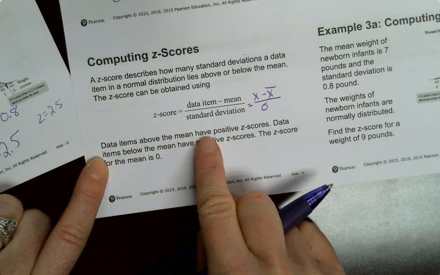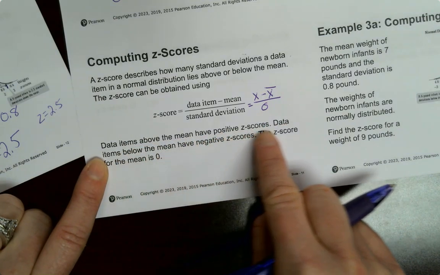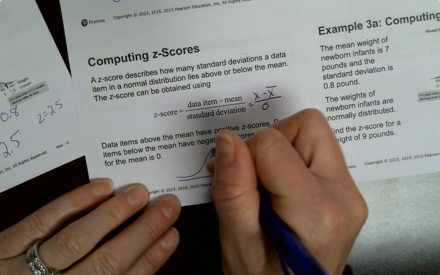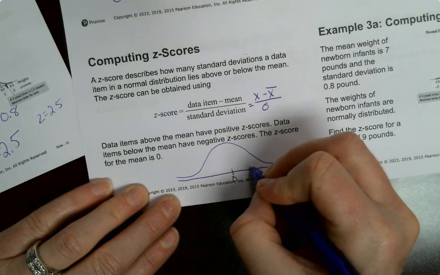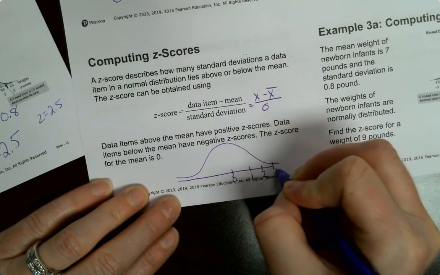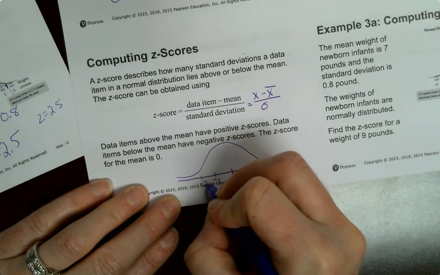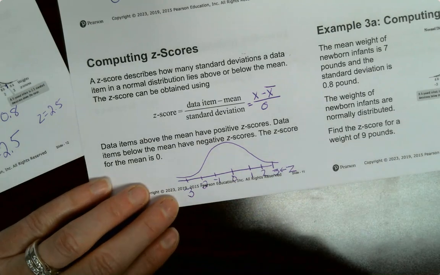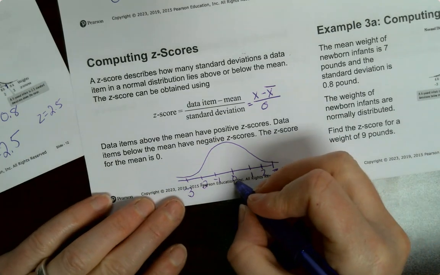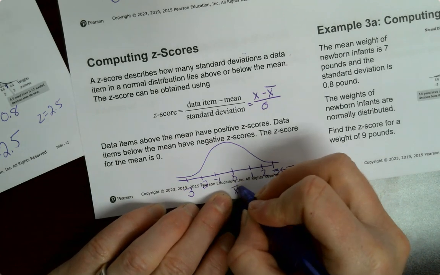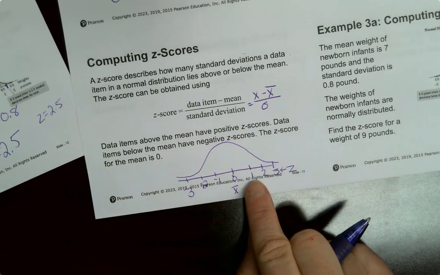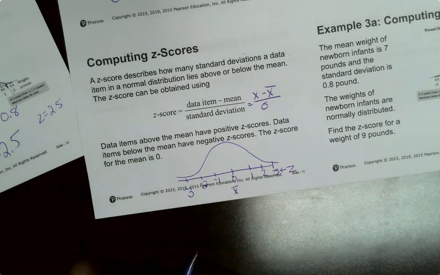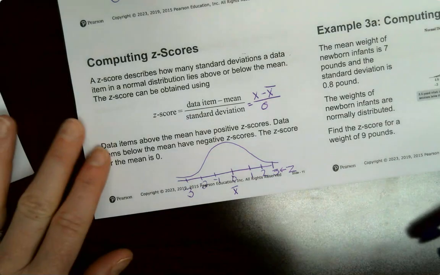Data items above the mean have a positive z-score. Data items below the mean have a negative z-score. The z-score for the mean is 0. So it looks like this: 0, 1, 2, and 3, negative 1, negative 2, negative 3. These are all represented by z. A 0 z-score means that your x bar is right there. And then above would be plus 1 standard deviation, plus 2 standard deviations, plus 3 standard deviations. And then you can go backwards by subtracting standard deviations.